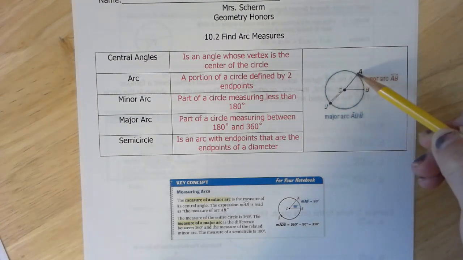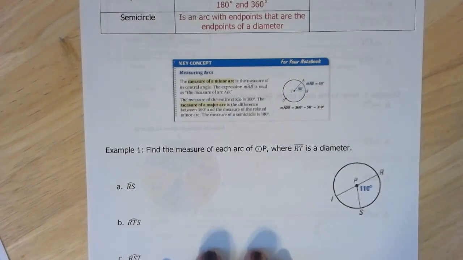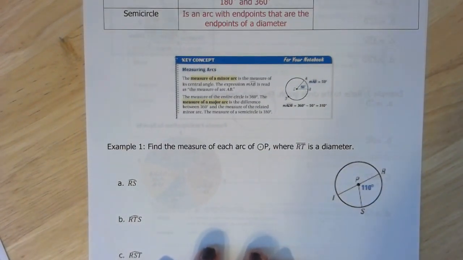The degrees of that would be half of a circle, so it's 180 degrees. All right, so right here, it's measuring arcs. When measuring your major arc and minor arc, you know that the total degrees of a circle is 360. So you're going to use that to help you put your arcs together.